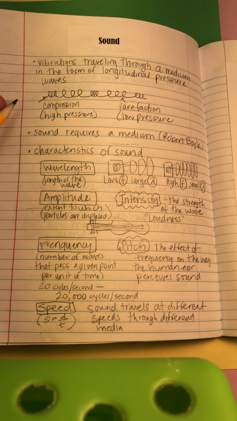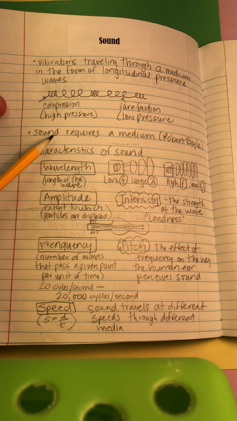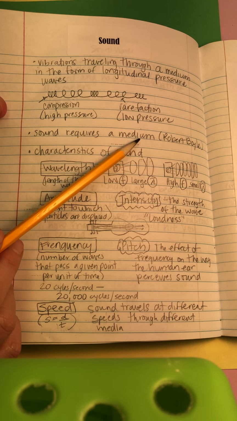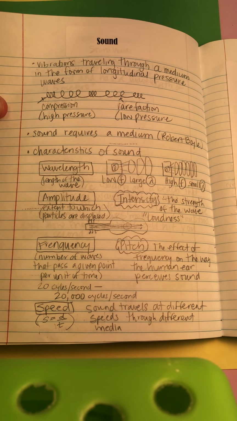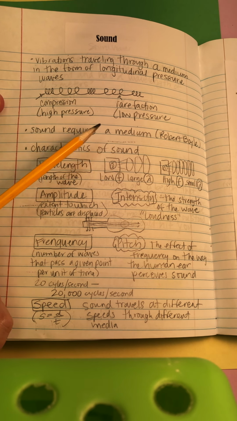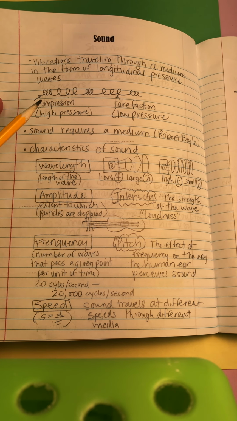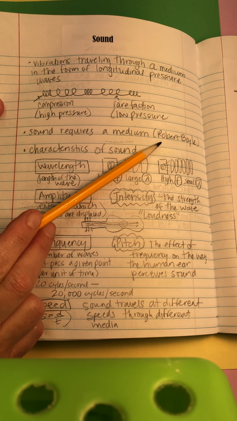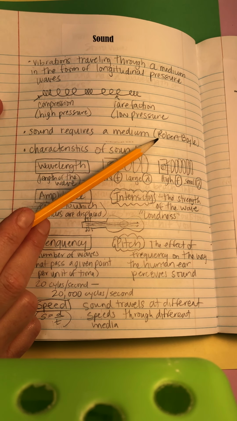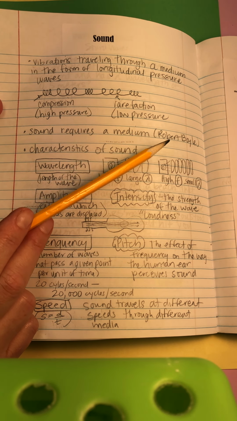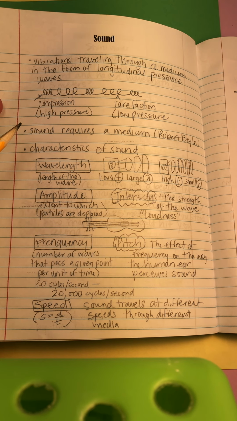Now, when you think of sound traveling, sound requires a medium. That means it requires something to travel through. And like I said on the last video, not all waves will need something to travel through. Now, this was experimented on all the way back in like the 1600s. I forget, 1660 something, I don't know. Robert Boyle, he was studying this.